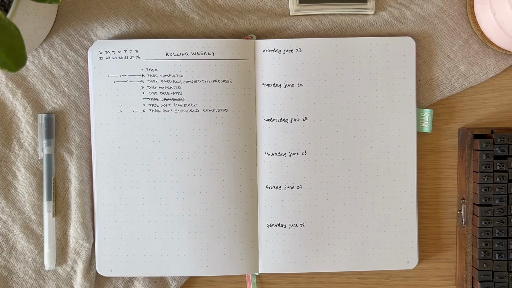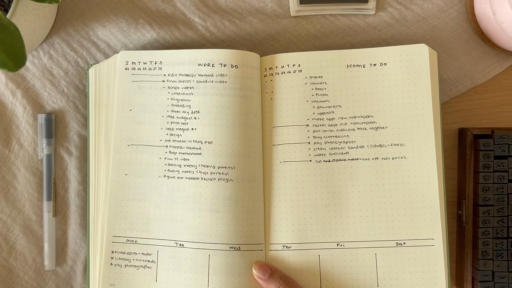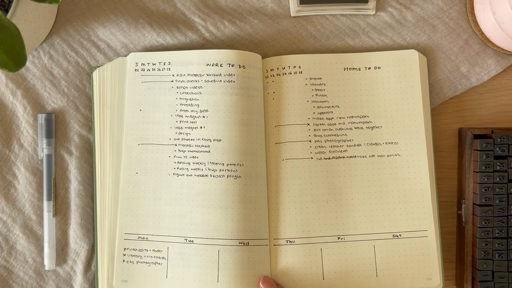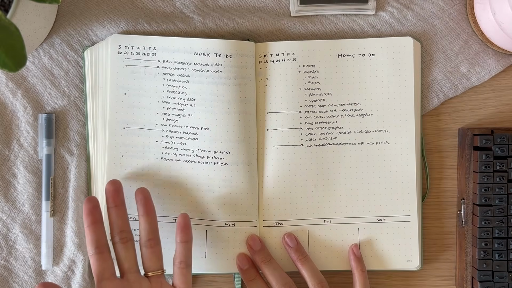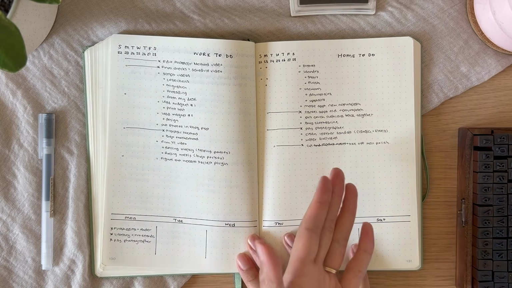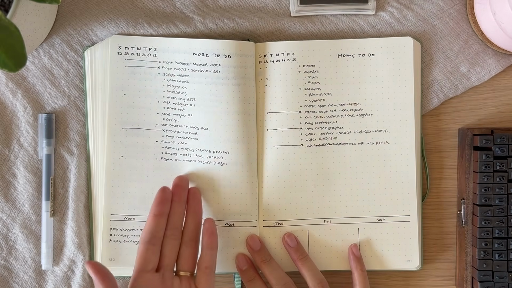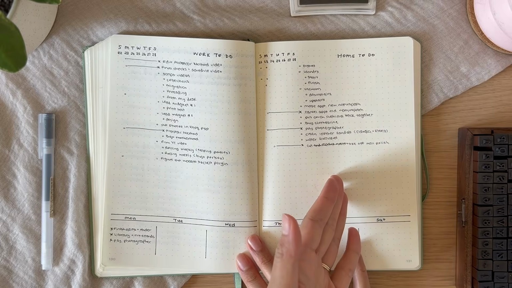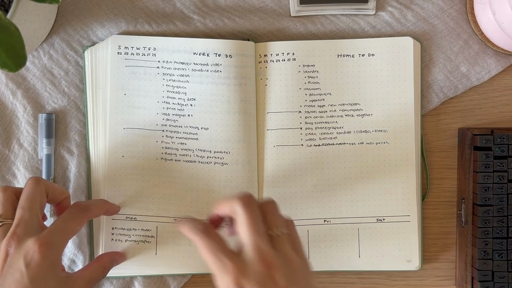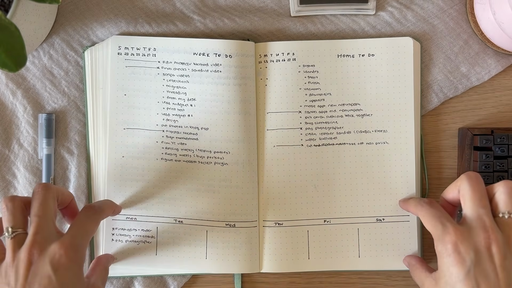Now I want to show you my current rolling weekly setup. This is something I've been only doing for the past couple of weeks. I'm currently in my second week doing this, so I don't know if this is going to stick, but I'm really liking it so far. This is what it looks like. I've got two running to-do lists going on. I have one that's work related and then one that's homemaking related. And at the bottom here, I decided to add my dailies.